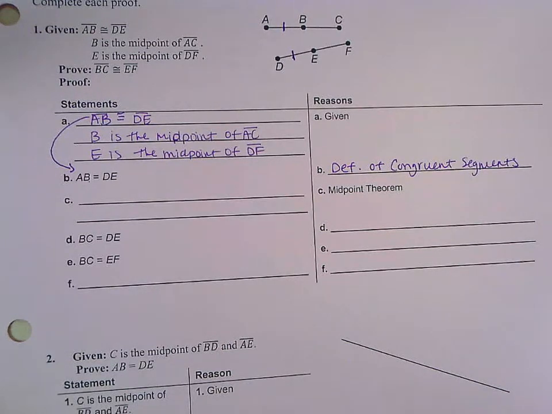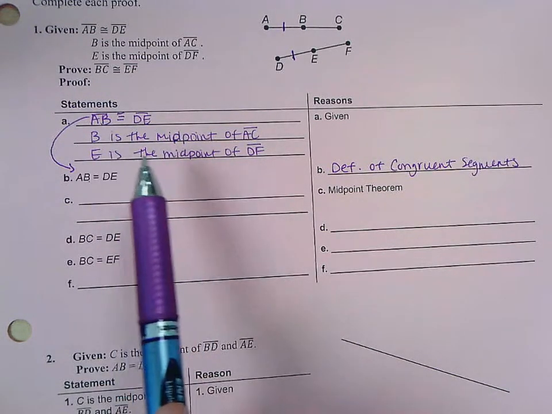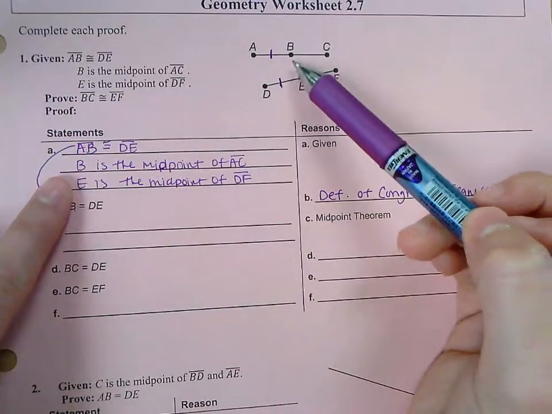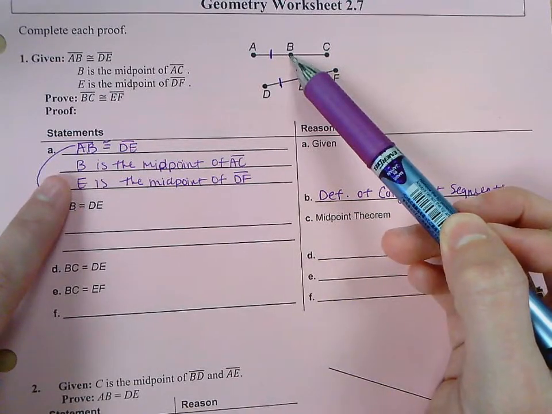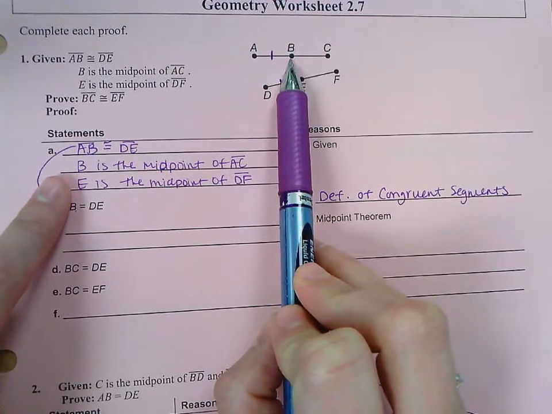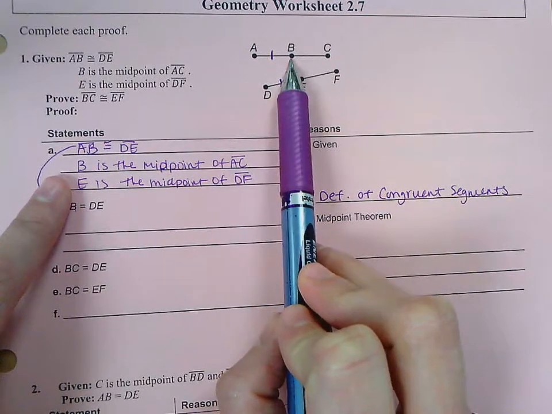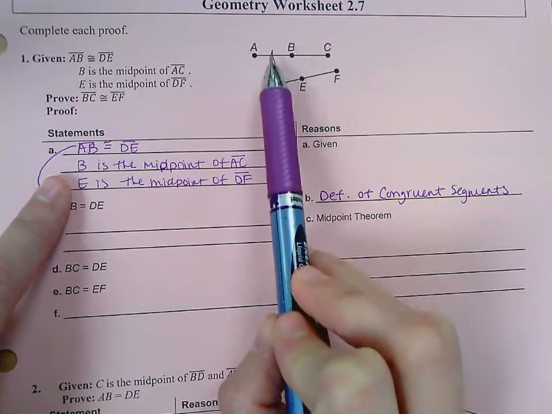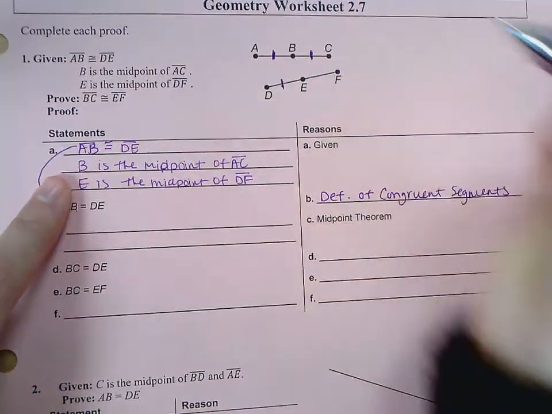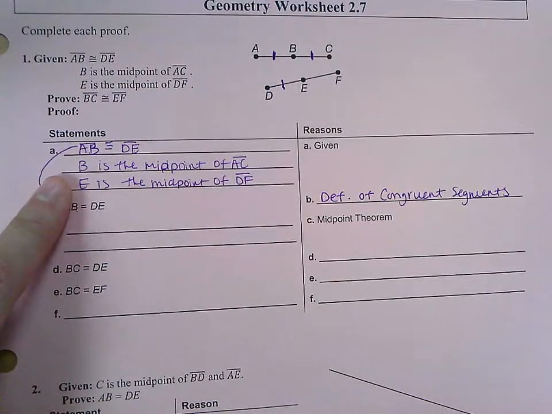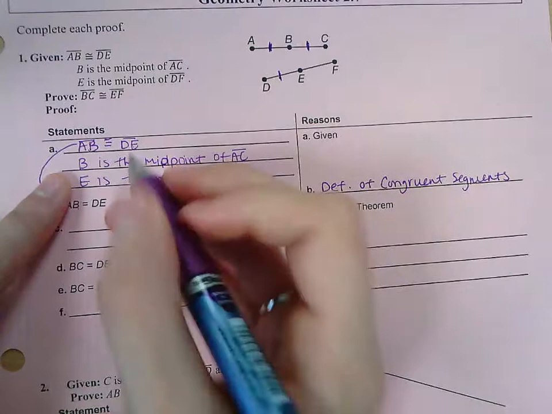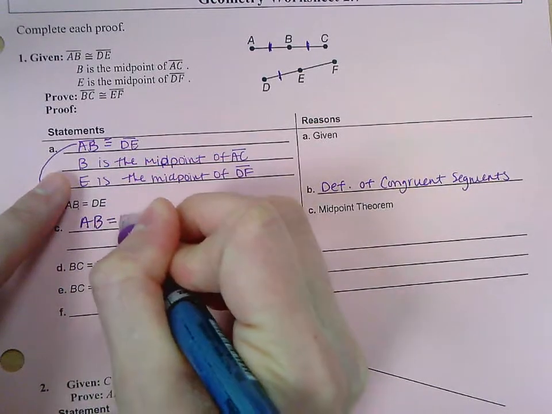Okay, so I'm going to refer back to the other two pieces of information that I was given. And I asked a lot of you this yesterday. If you look at your diagram, if I know B is the midpoint of AC, what does that tell me? That AB is equal to BC. So if I have one line here, I know those two are the same because I'm told B is the midpoint. So I can put that on this line. If I know B is the midpoint, I know AB is equal to BC.